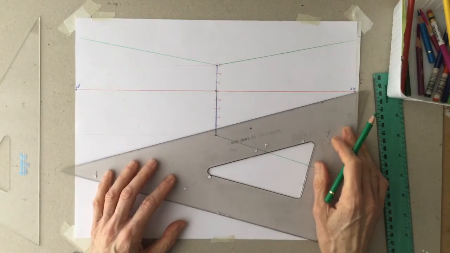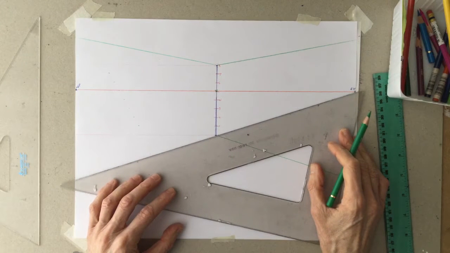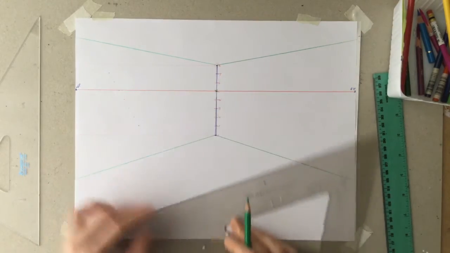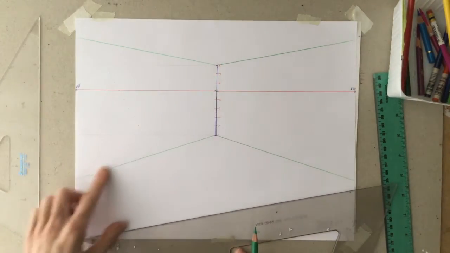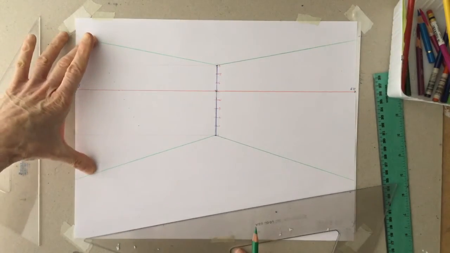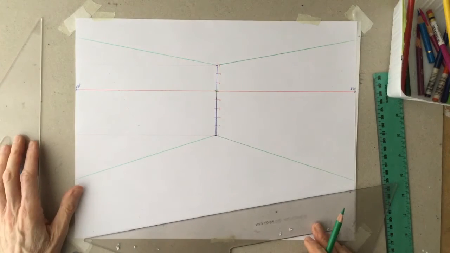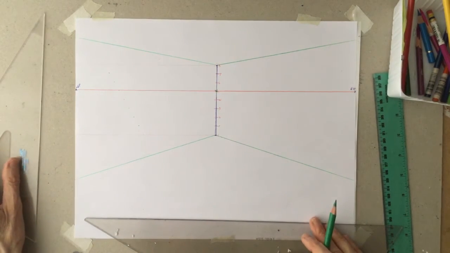And now on the floor, I'm lined up with 0 again. And I'm going this way. So look how big that got. From that distance to that distance, it got that big. And without the vanishing points, we'd have no way to guess what it would look like. So they're very handy.